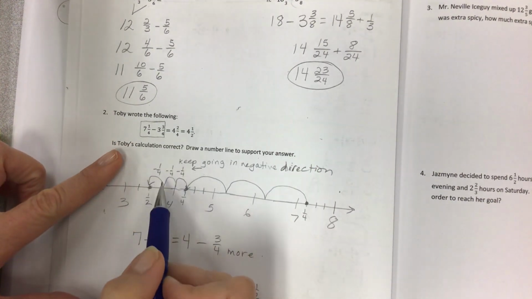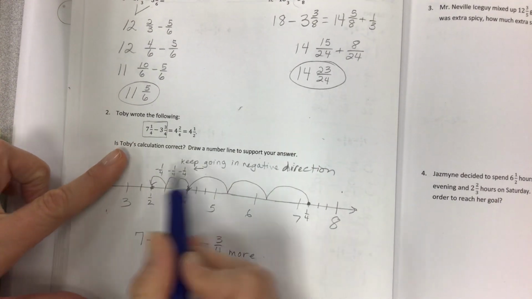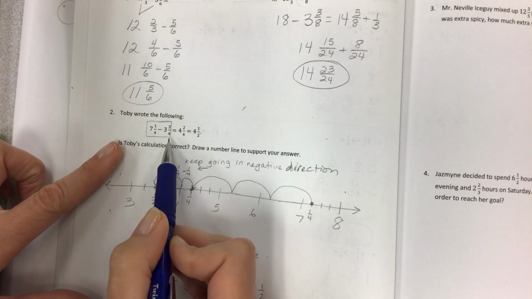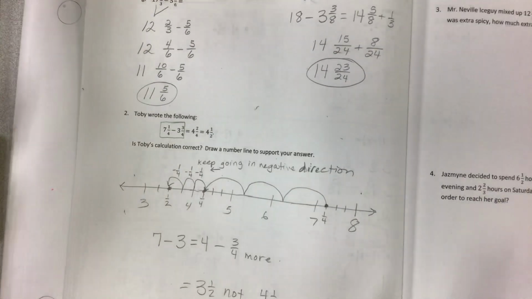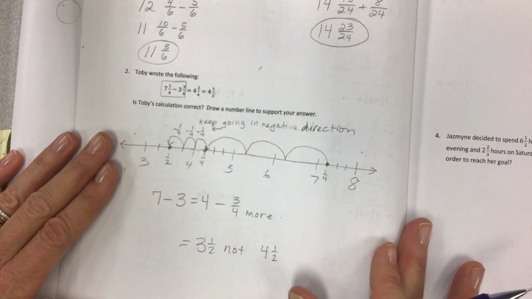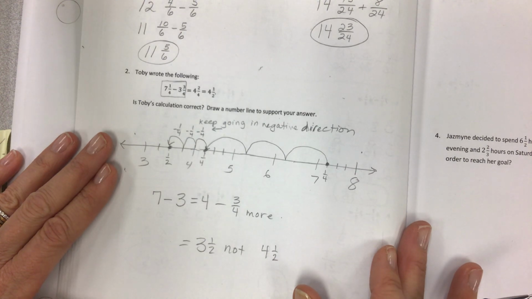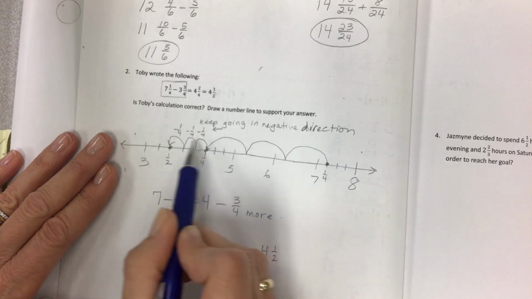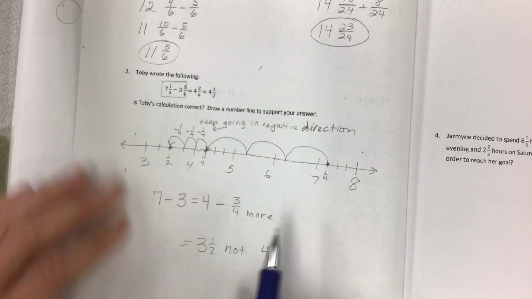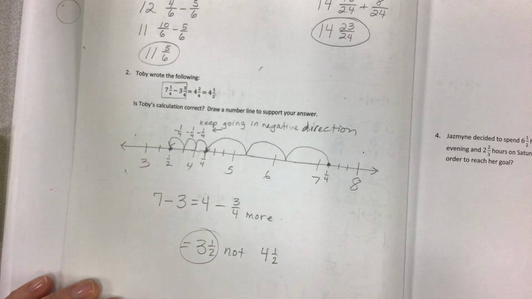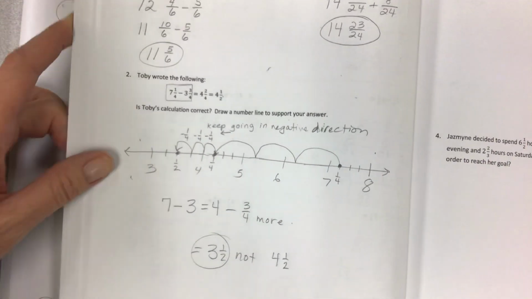It's like he changed directions. It's like he was only subtracting with the whole number and then didn't even account for the fractions. So no, he's not correct, and our number line correctly shows where he should be. 3 1/2 is where he should be. Okay, only 2 more problems.